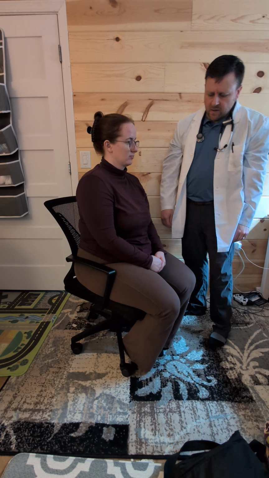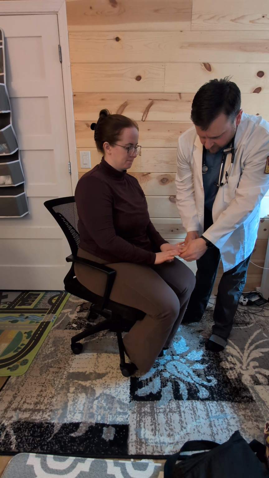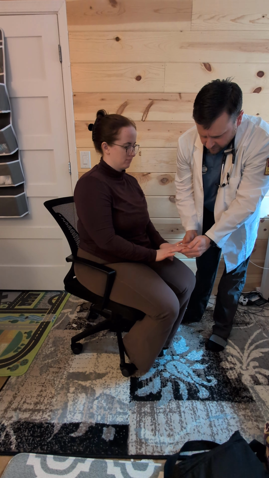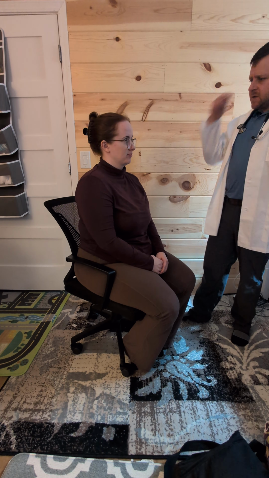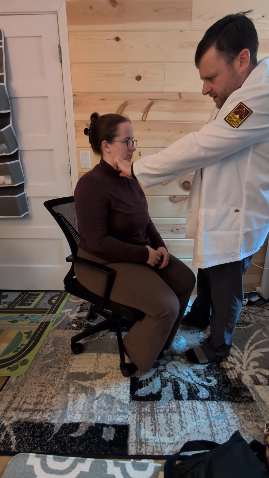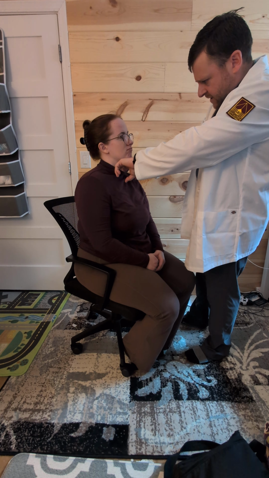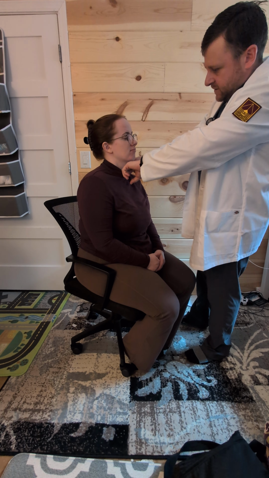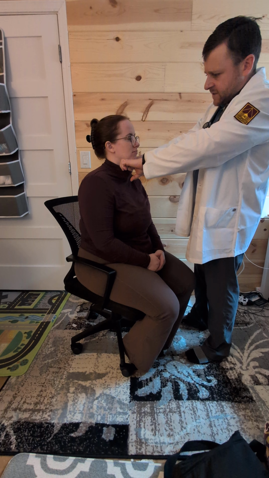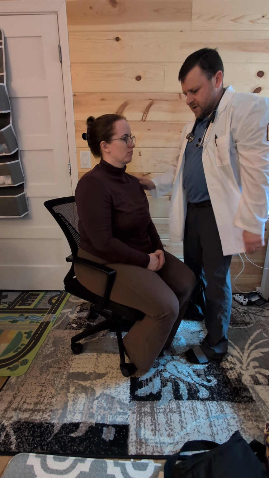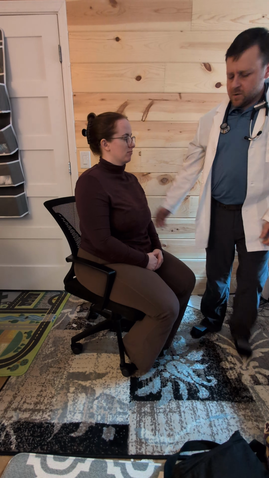Her lips are good and pink, and they look well perfused, as well as her nail beds are good and pink, and her cap refill is less than 2 seconds. Looking at her neck and above her supraclavicular areas, I don't see any signs of accessory muscle use or retractions. Looking at her chest on all sides, her chest looks good and symmetrical. I don't see any lesions or deformities.